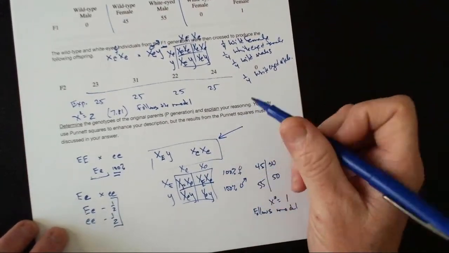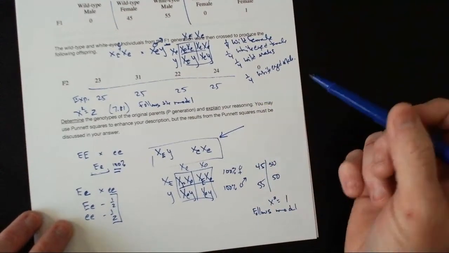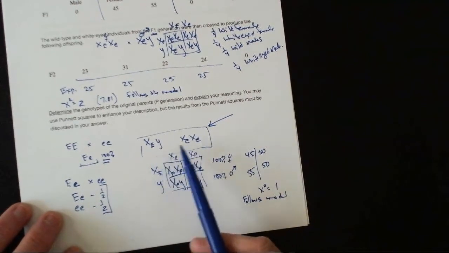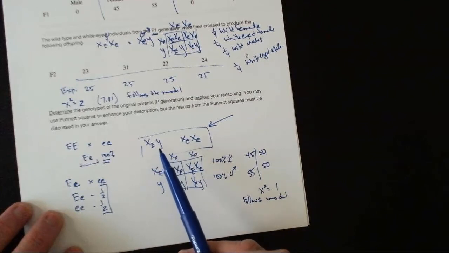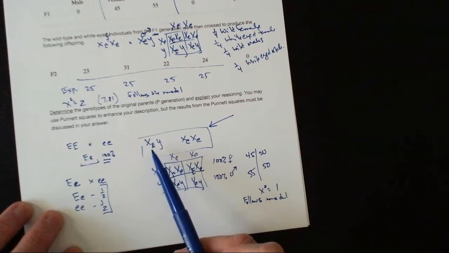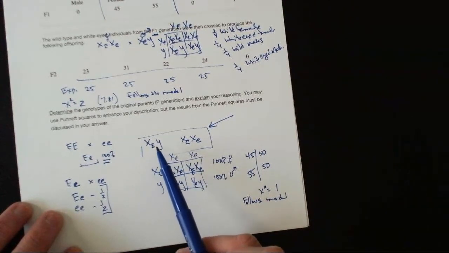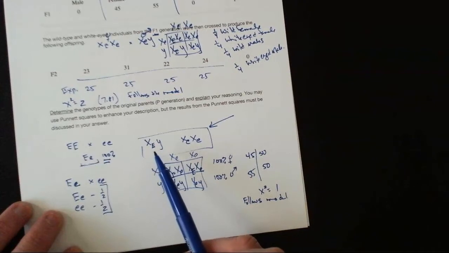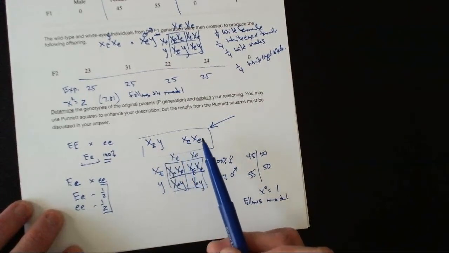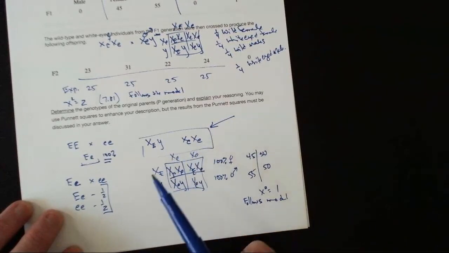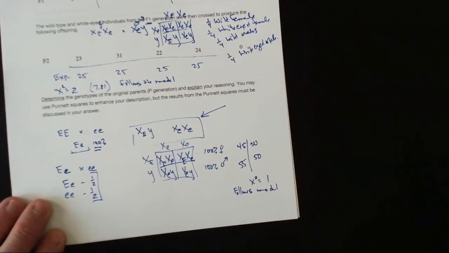So if I were coming to a final answer for this particular question, I would say here is the genotype for the initial parent. White eyes is a sex-linked characteristic, riding around on the X chromosome, and it is recessive. So the male in this case has the wild type gene, the female had the recessive gene. And there we go.